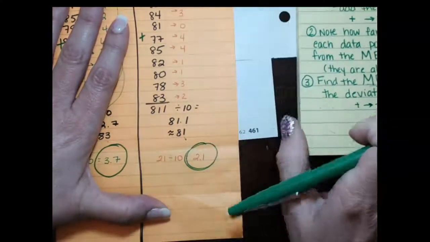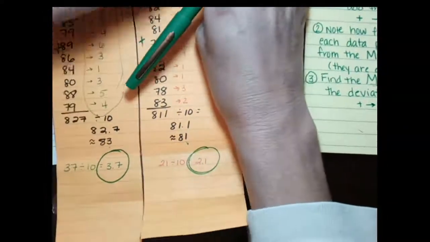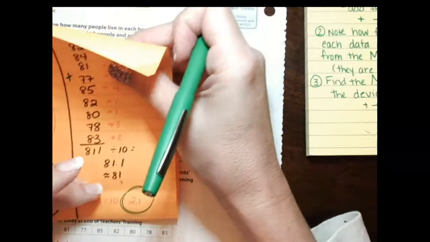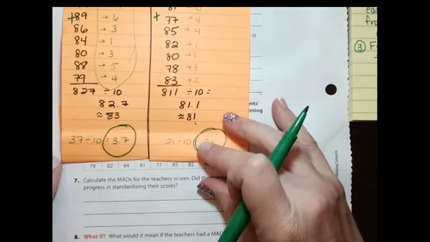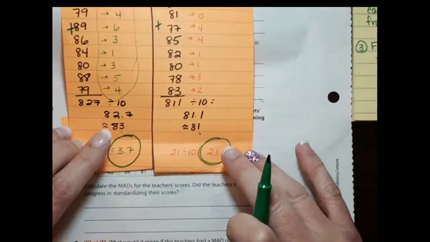All right, now we've got to figure out what it wants us to know for number 7, because that's what we're going to use this information for. Let me fold this back, so it's a little easier to see. Where's our question? There we are. There's our 2 answers. It said calculate the MADs. Okay, I did that.